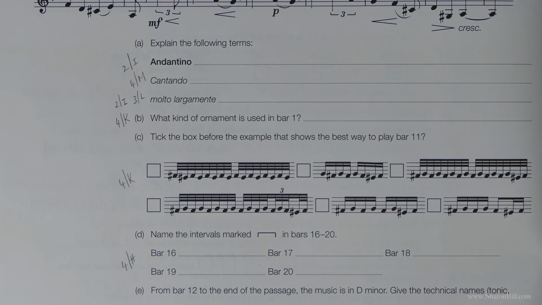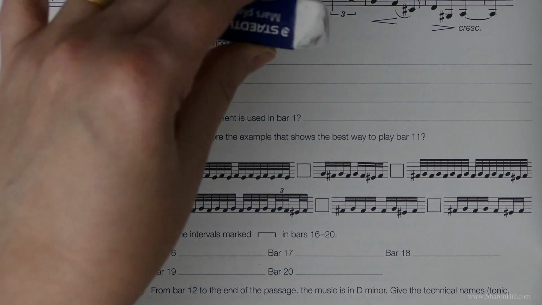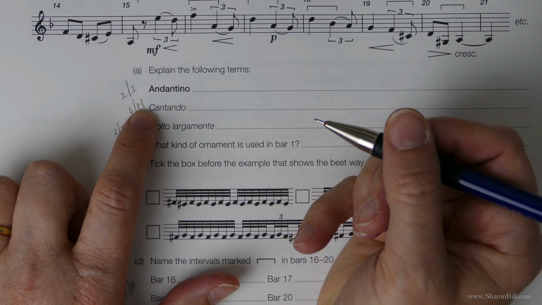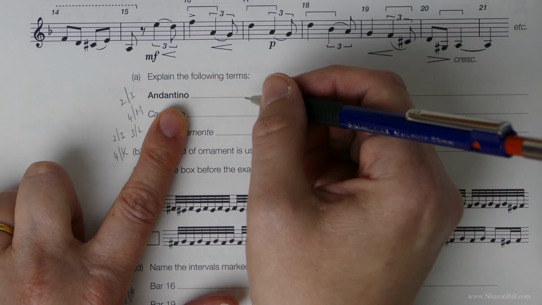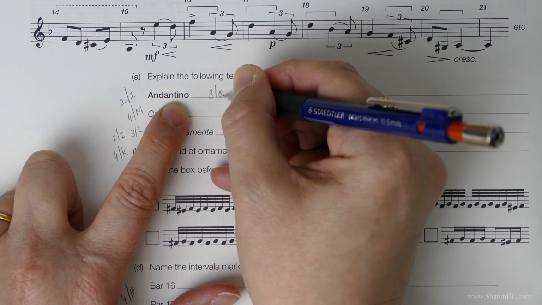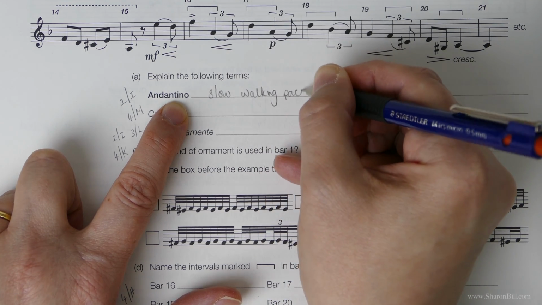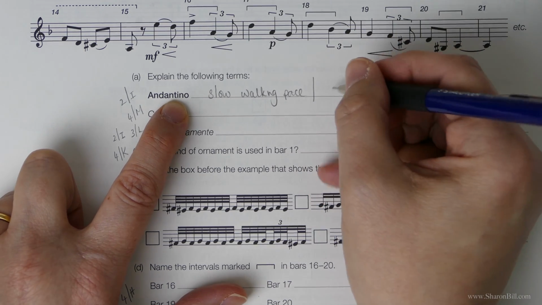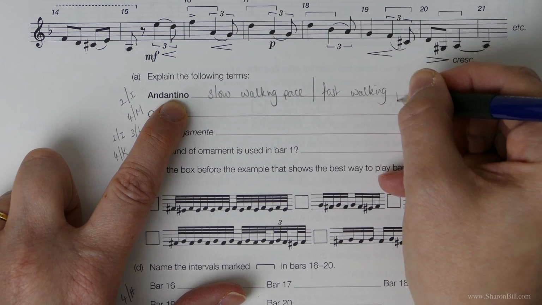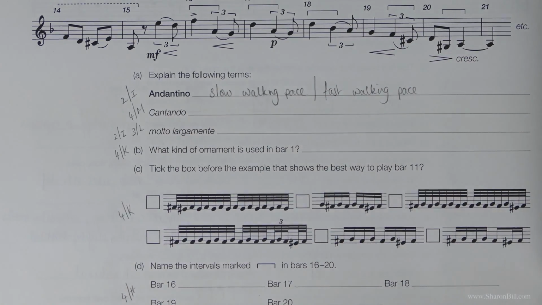I'm hoping that you've had a crack at this. It doesn't matter if you go wrong. Always work in pencil. You'll have your trusty eraser to hand, so we can always change things and learn as we go. So andantino, this is a strange one because it's a bit ambiguous. It can either mean a slow walking pace, a little slower than andante. Alternatively, it can mean a fast walking pace, which is a little bit bizarre. So it's either a little slower or a little faster than andante. You can't really go wrong there, can you?